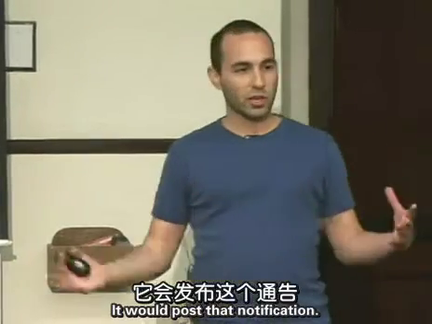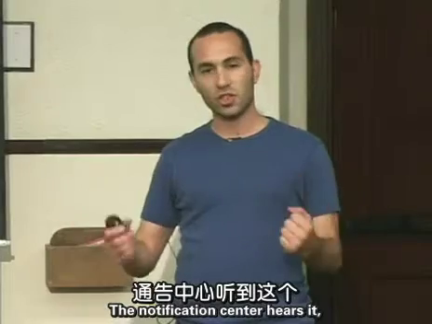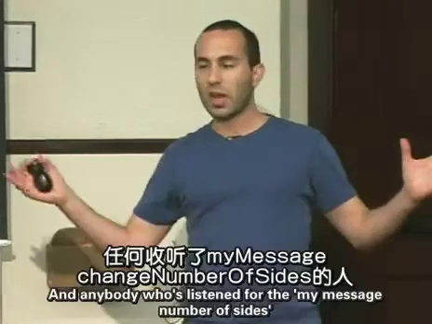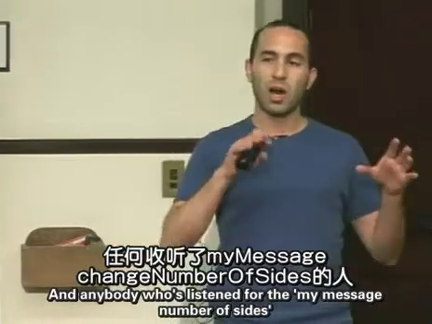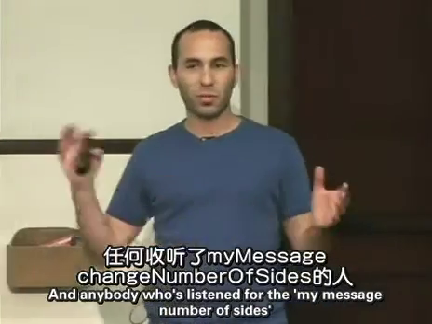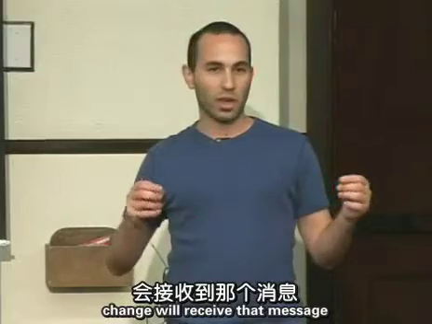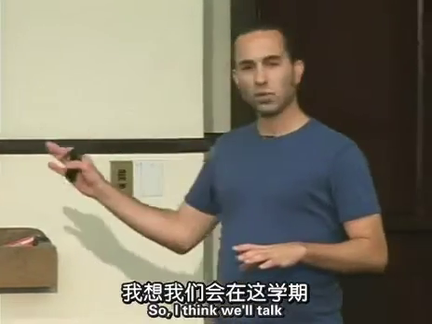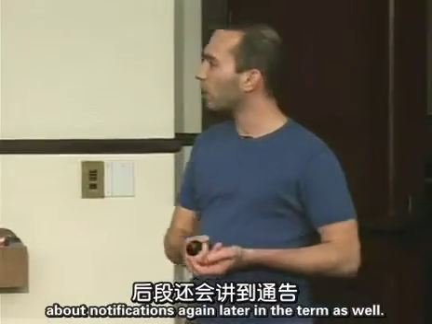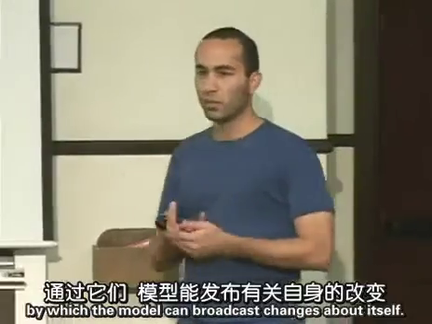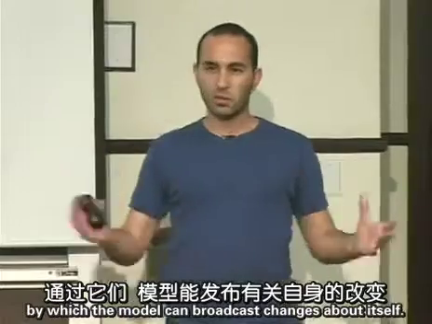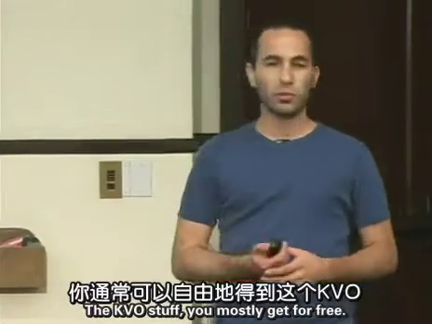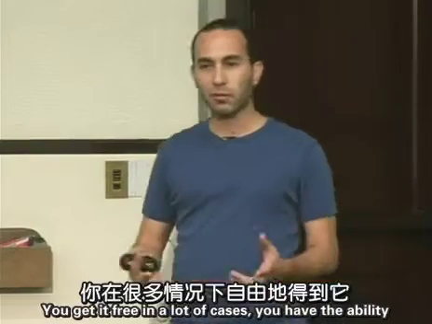It would post that notification. The notification center gets that message and then broadcasts it. And anybody who's listened for the my message number of sides have changed will receive that message and can do what they need to do at that time. I think we'll talk about notifications again later in the term as well. But those are two different mechanisms by which the model can broadcast changes about itself. The KVO stuff you mostly get for free, in a lot of cases.